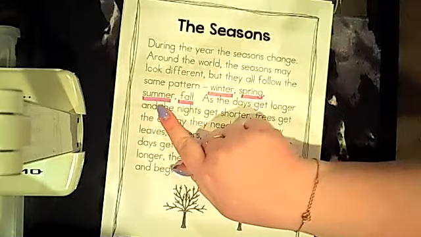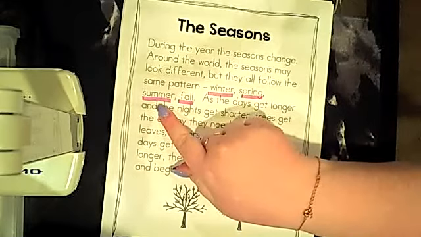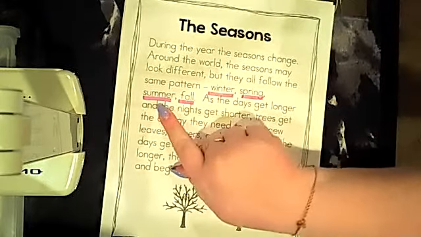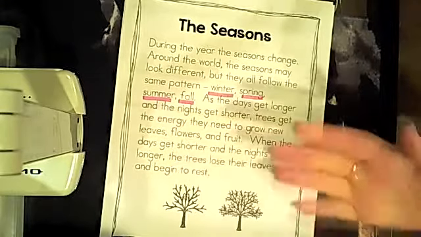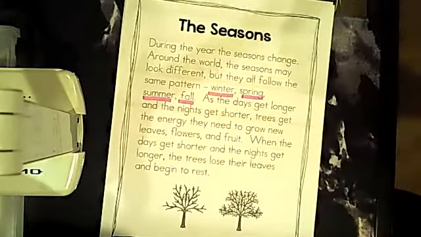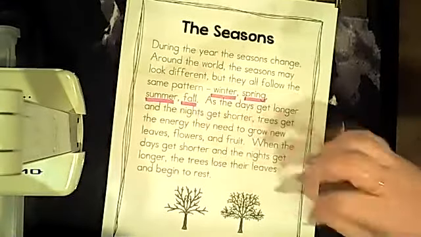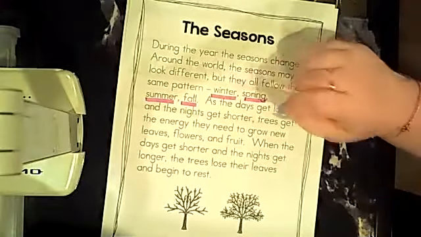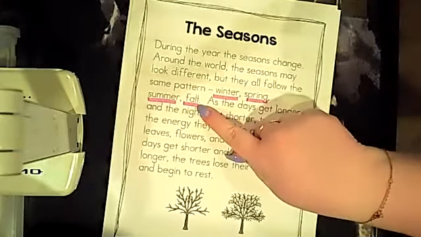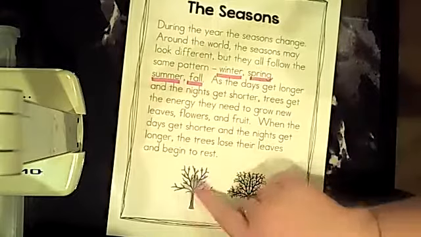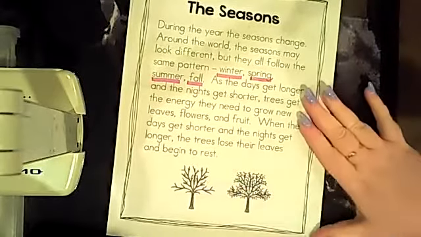Summer's that no school time, right? Where it's nice and warm outside. The sun is shining. You're probably wearing shorts. Maybe you're going swimming. You're probably playing outside. All that fun stuff. And then from summer, we go to fall. Fall is that time where it gets a little bit chillier out, not cold like winter yet. And the leaves start to change on trees. And then once they change, they start to fall off and those trees become bare, right? Those are our 4 seasons.